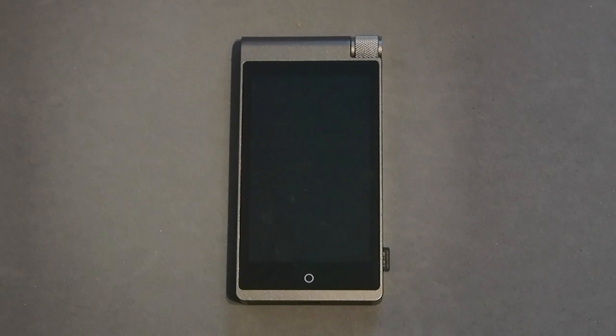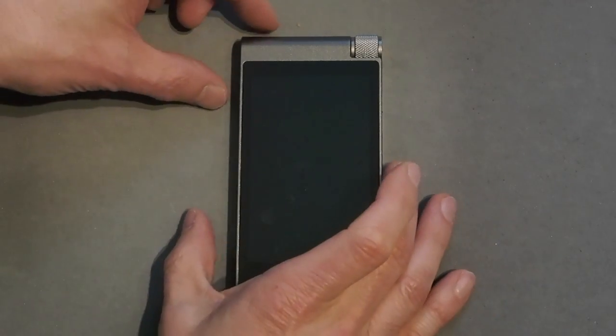And I thought I'd just show you how long it takes to boot up, scan a card, what the interface looks like, how you get third-party apps installed, etc. So, without further ado, let's push the power button down.